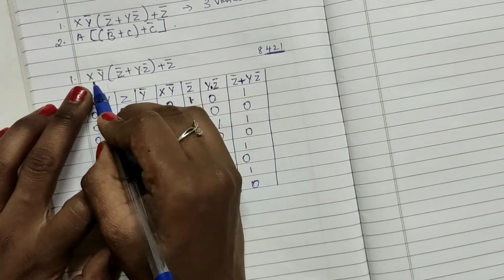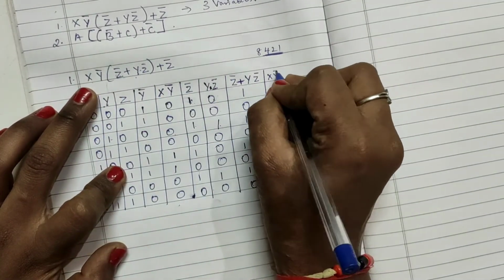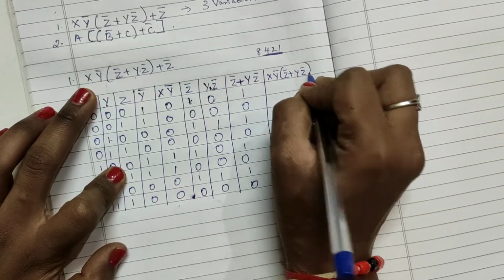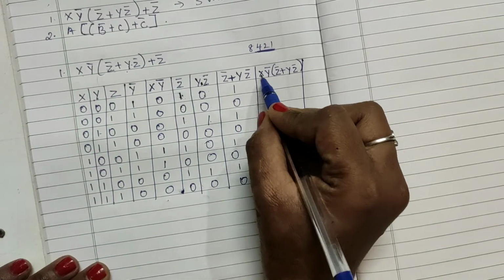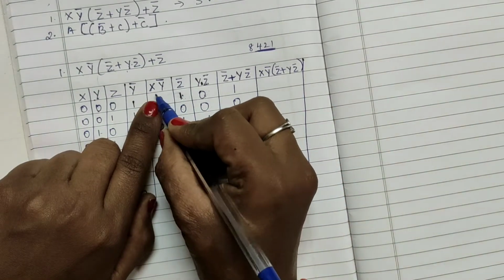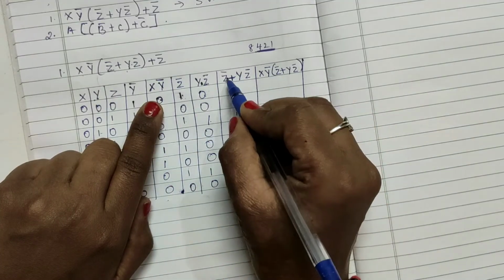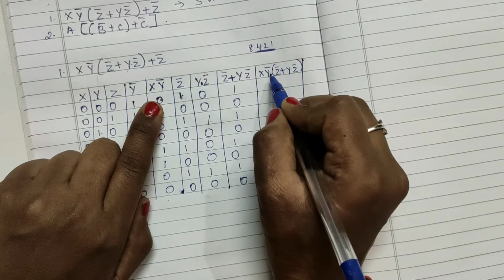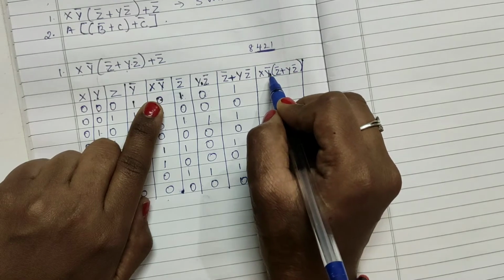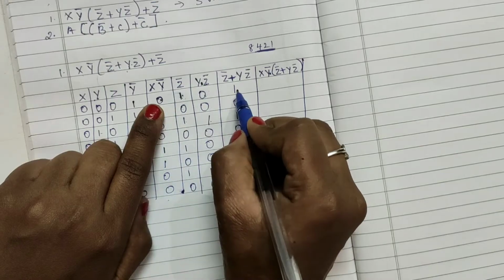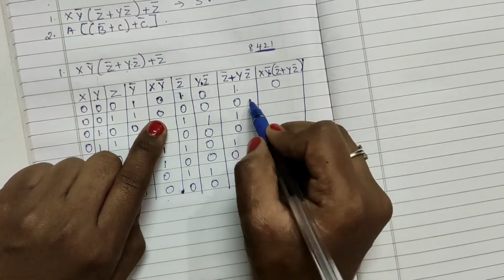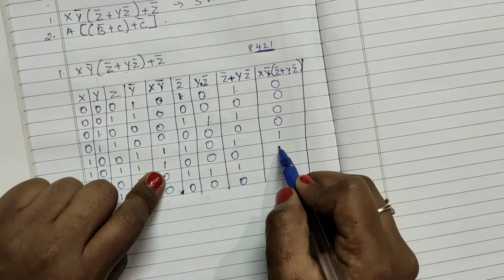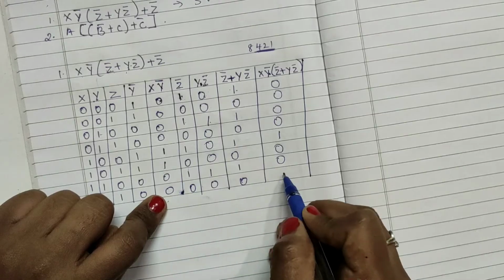Now let's frame this and this. So x y bar open bracket z bar plus y z bar. Now here if you are seeing this column x y bar and this is z bar plus. So here in between there is nothing, no symbol mentioned, so it is treated as multiplication. So multiplication is satisfying both conditions. So here it doesn't satisfy both conditions. 0 0 0 0. Yes, 1 0 0 0.